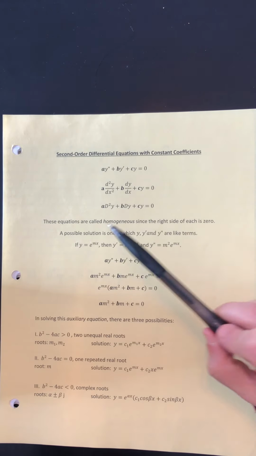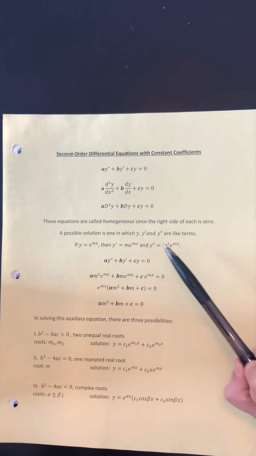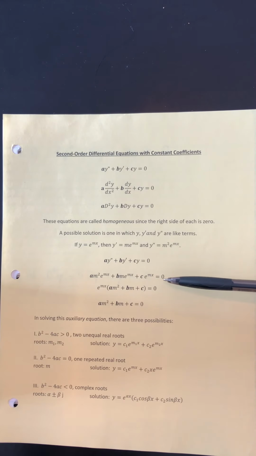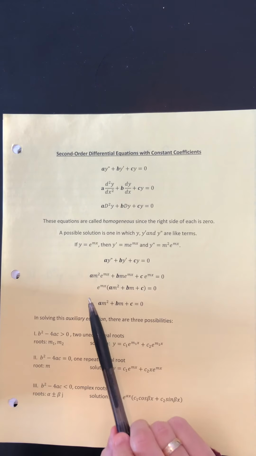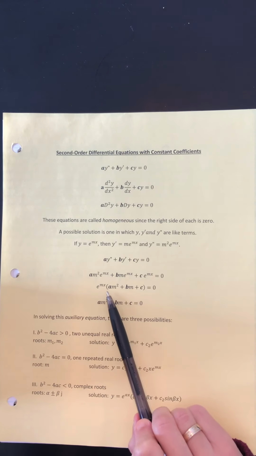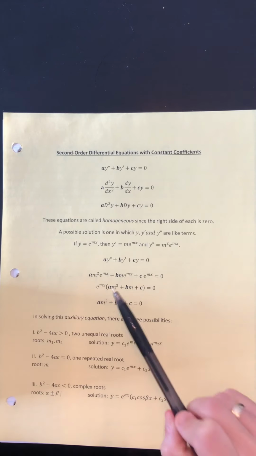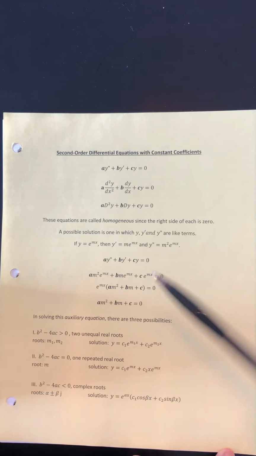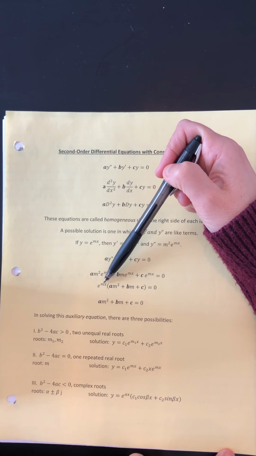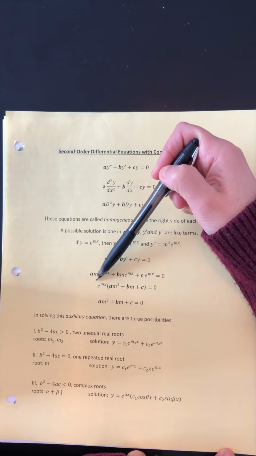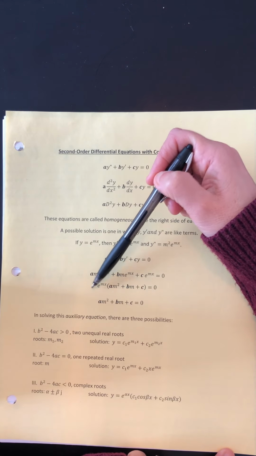So in fact, if we substitute this for y prime and this for y double prime into this equation, it would look like this. If we common factor that exponential function here, we would get this. Now, in order for that to equal 0, it's this part here that must be 0, and that's because e to the mx can never equal 0. In order for e to the mx to approach 0, the value of m would have to approach negative infinity. Okay, so anyway, there is no finite way for this part to equal 0.